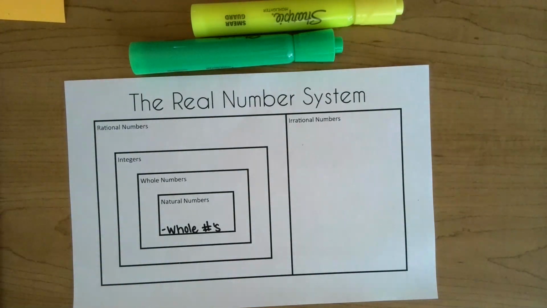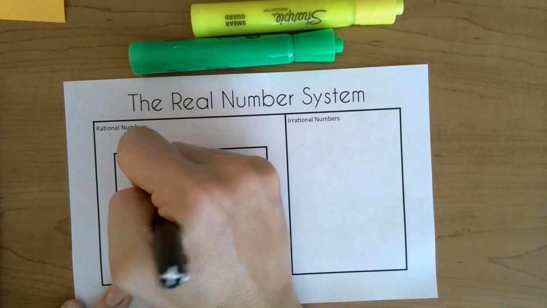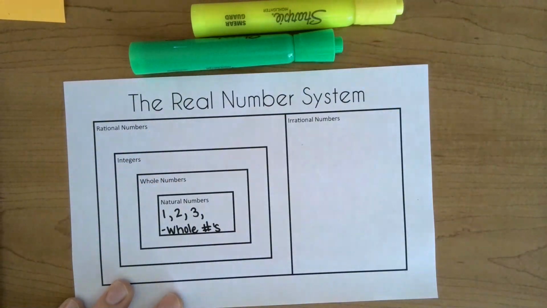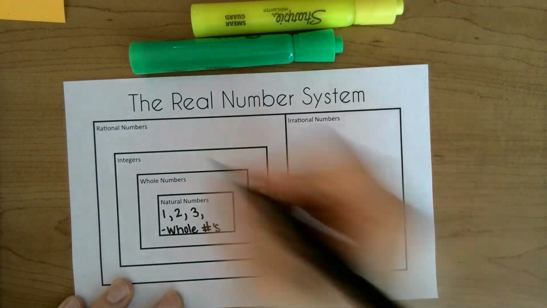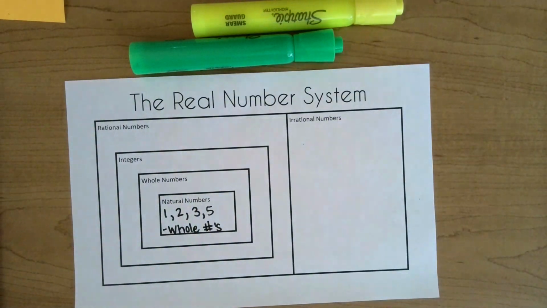So let's put a few examples in each box. What are some examples of whole numbers? 1, 2, 3, any others? What'd you say, Ethan? 5, 4, you know, it could just keep going. So whole numbers that we could just keep counting on our fingers.